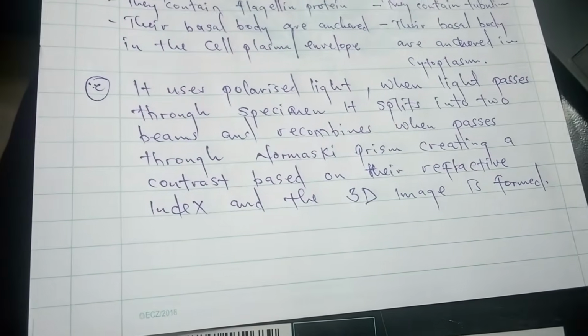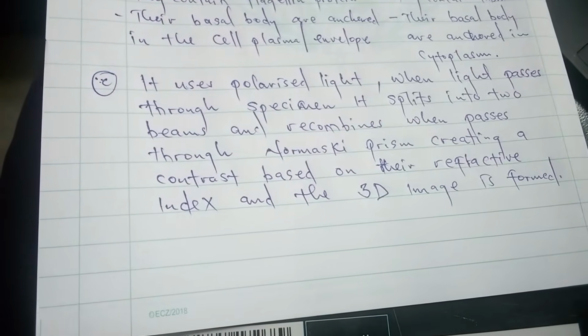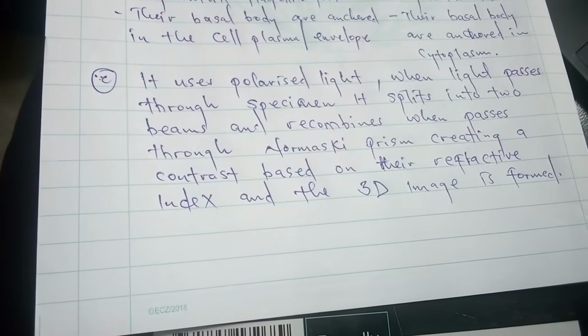So that is just the operation of what? The Nomarski optical or differential interference microscope.